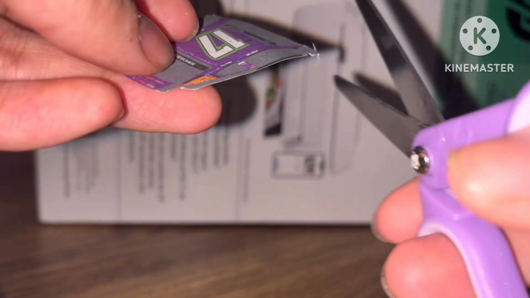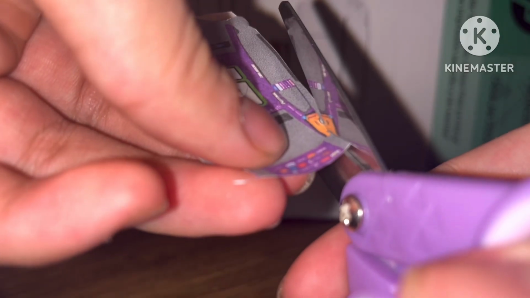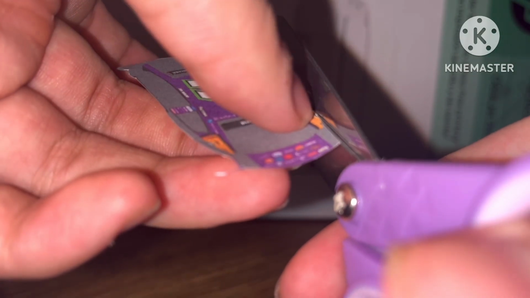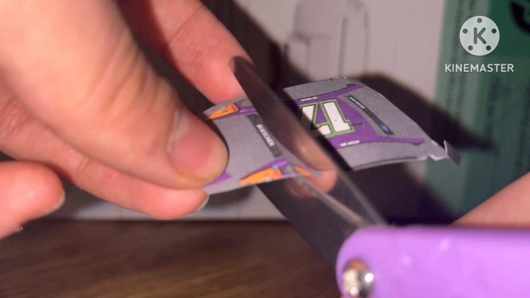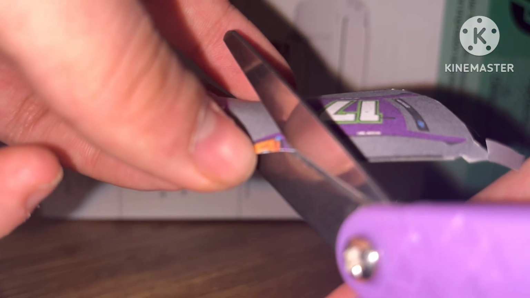The side windows are probably going to be the hardest part, so I'll do them with you guys. Just cut it off like this. I start right here, and then I take a little sharp turn and cut off a bit of this gray area here.